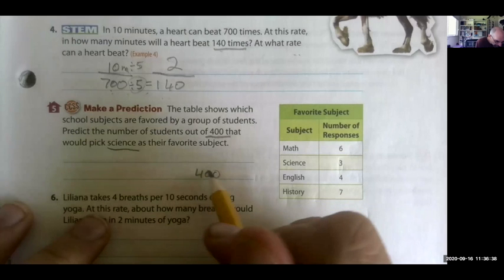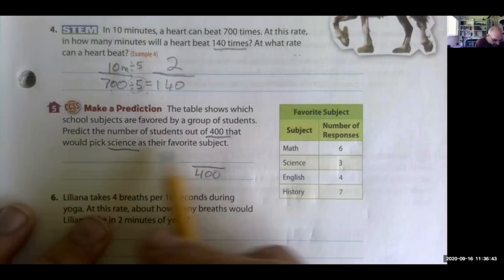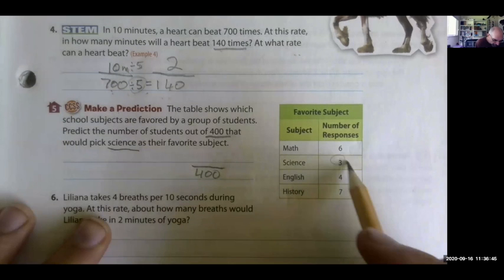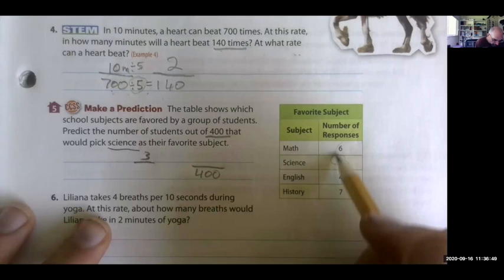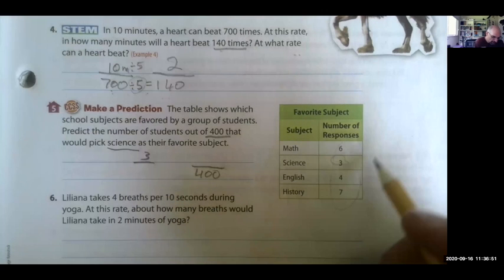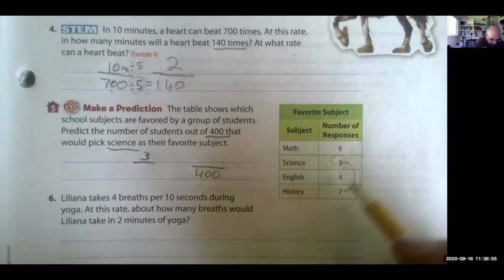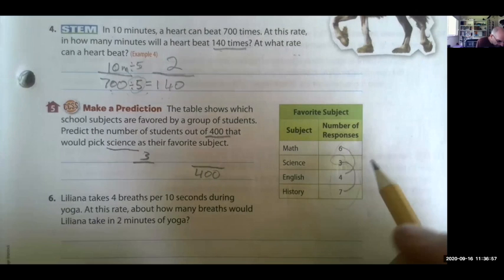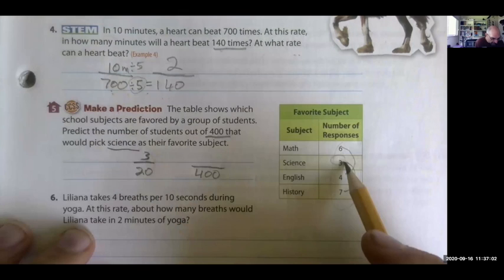All right, so now we're looking for the number out of 400. So that's going to go down there. And the information they give us is, right now we know that 3 people chose science. So there's a 3 over the total number of responses. So we're going to have to add them up. Well, let's see. 3 plus 7 is 10. 6 plus 4 is 10. So it's 3 out of 20, right? So 3 out of 20 have chosen science now.